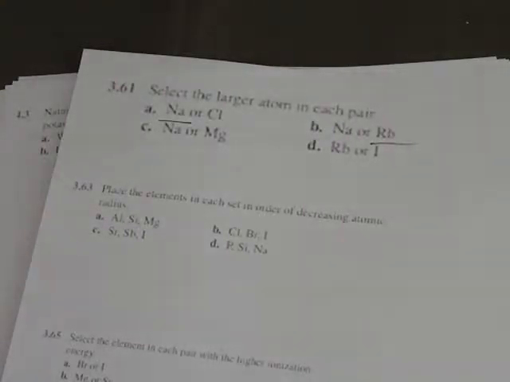And so next one, 63. Place the elements in each in decreasing order. All right, and so we'll just do one of these. It's pretty much the same premise. Well, I guess we can do two of them.